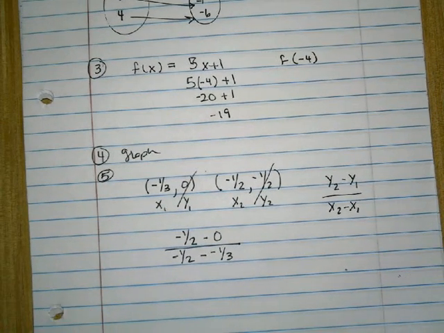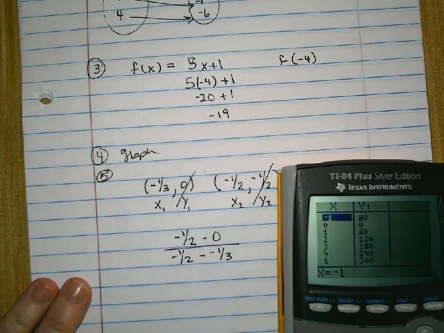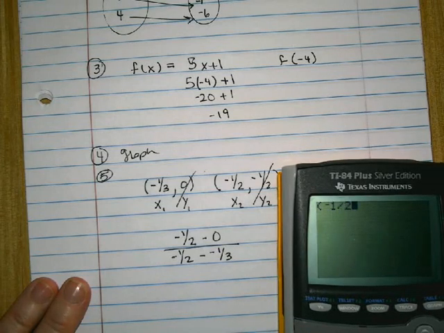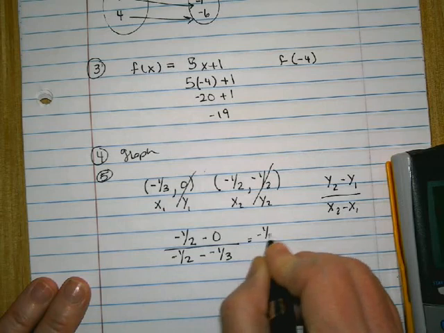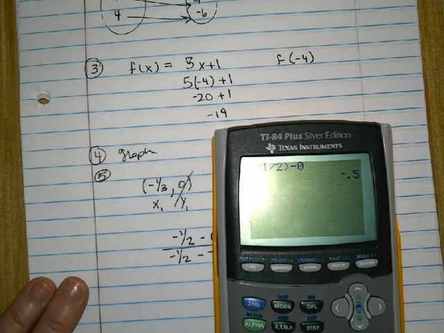Put that in your calculator. Negative 1/2 minus 0 is negative 1/2. Negative 1/2 minus negative 1/3.